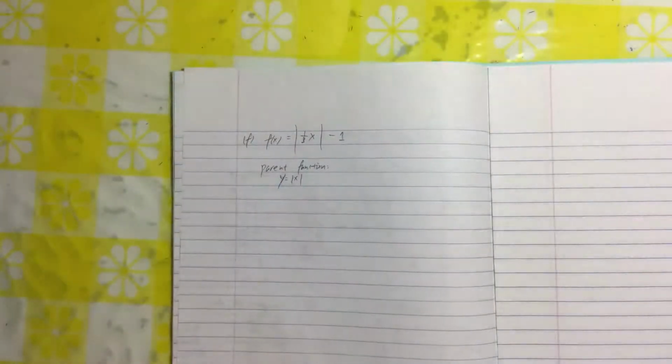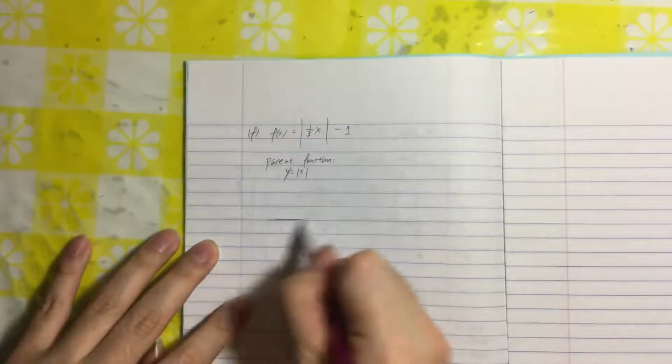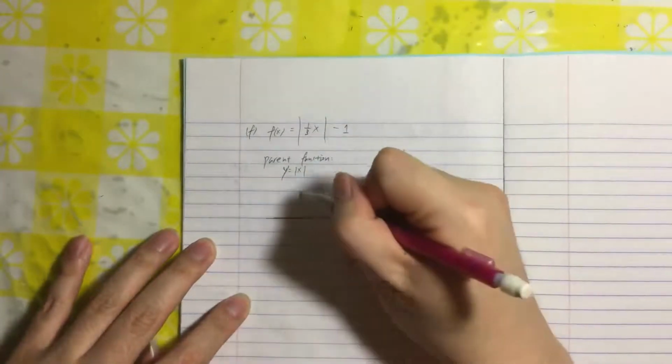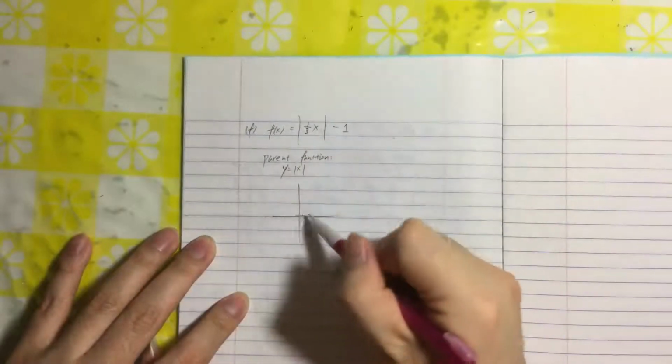The graph of the absolute value of x is a V shape. We need to memorize these special graphs. That's the graph of its parent function.